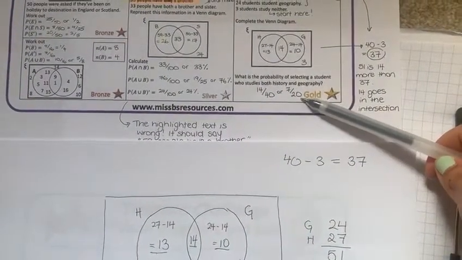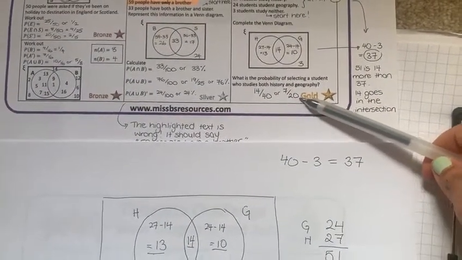If you really want, you can write that as a percentage, which I believe would be 35%, but you don't have to, you could stop there.